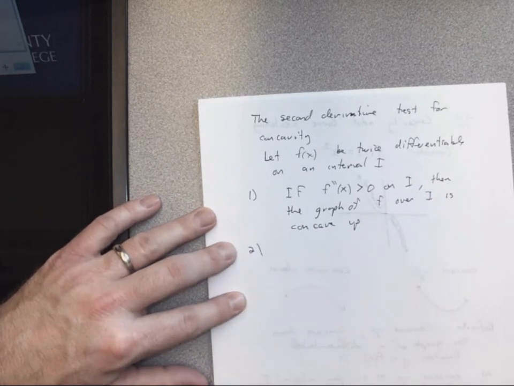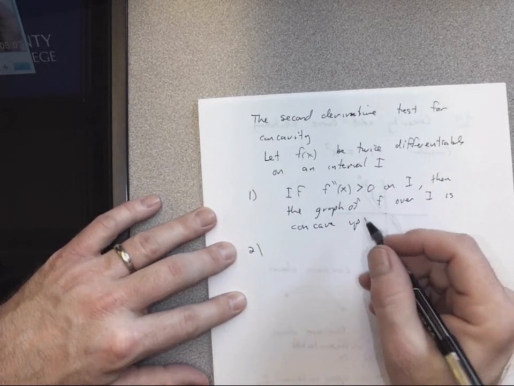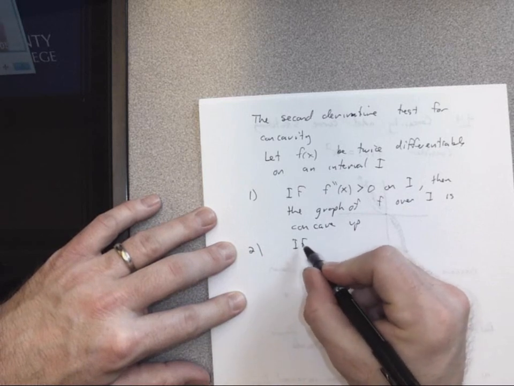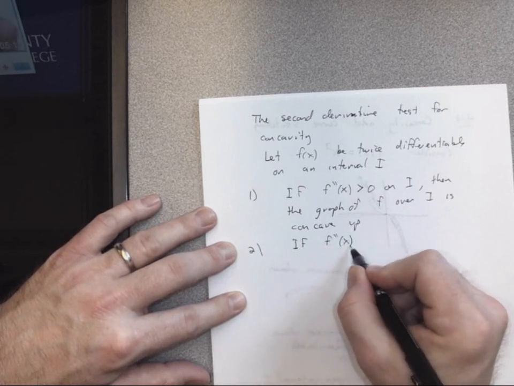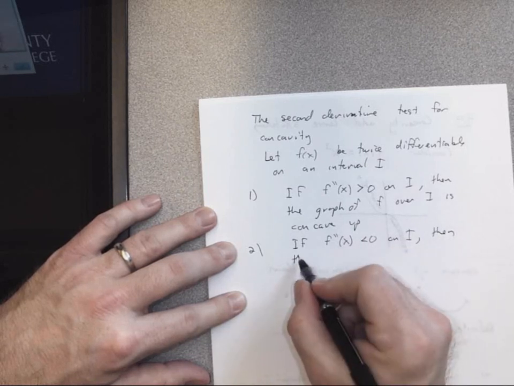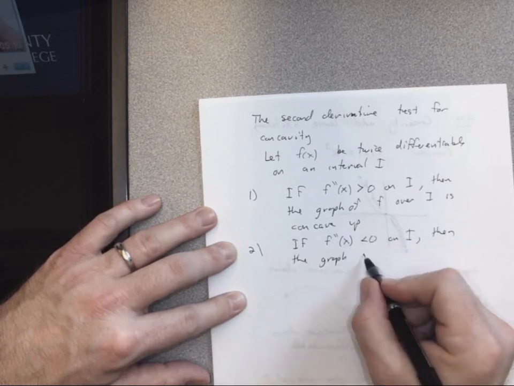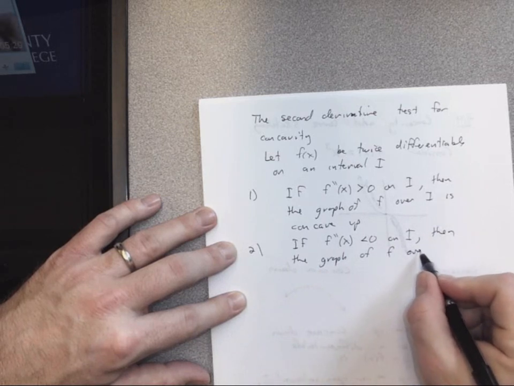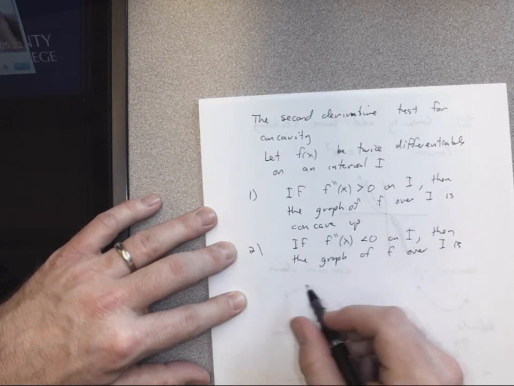B: if f double prime of x is less than 0 on I, then the graph of f over the interval I is concave down.